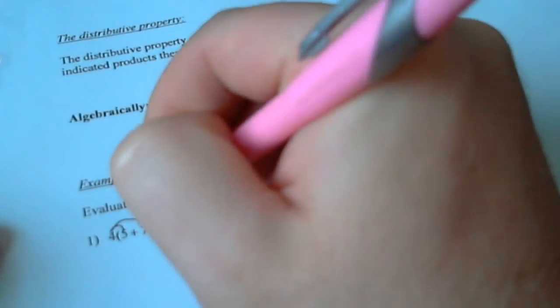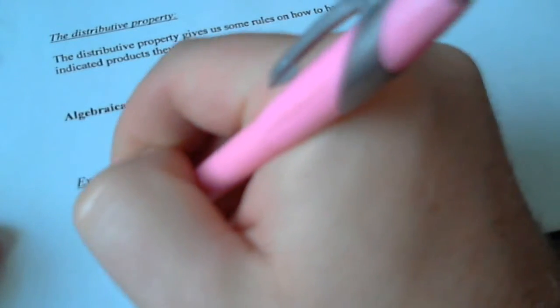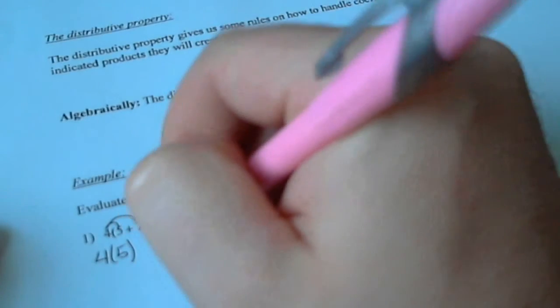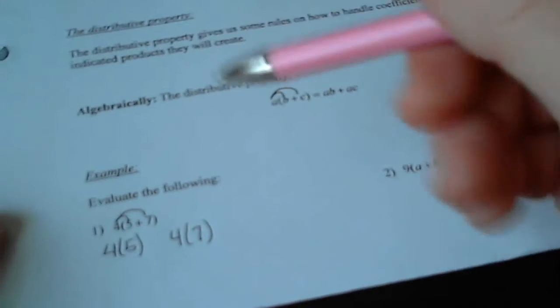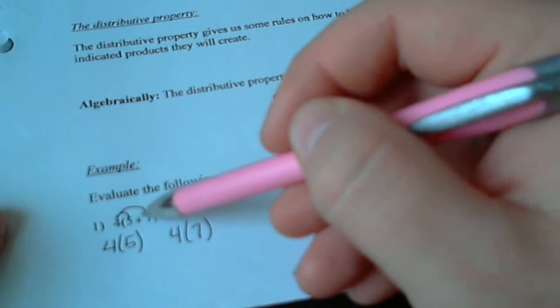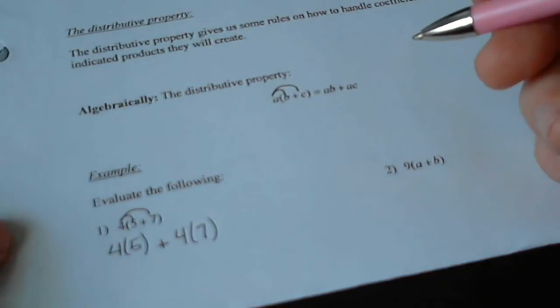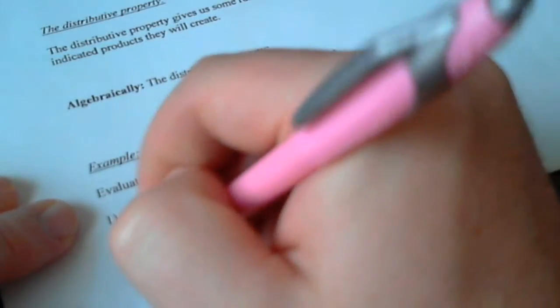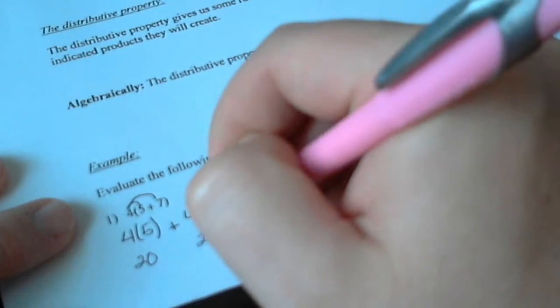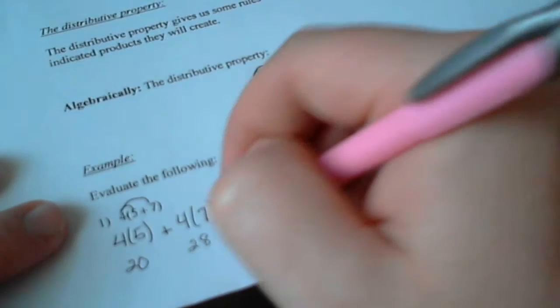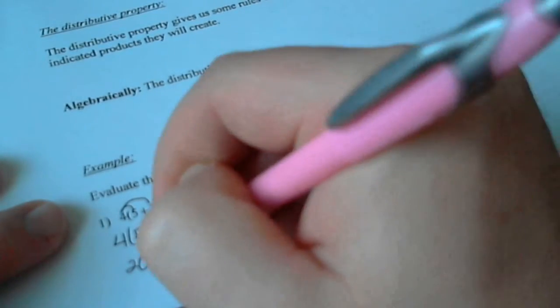We have 4 times 5 and then 4 times 7. Sometimes it's helpful to actually write everything out. 4 times 5 and 4 times 7. Now the important part here is that we maintain this sign in between these two multiplication problems. 4 times 5 is 20. 4 times 7 is 28. Add them together, we get 48.